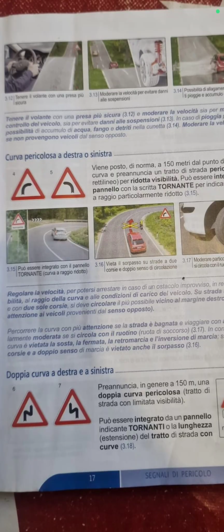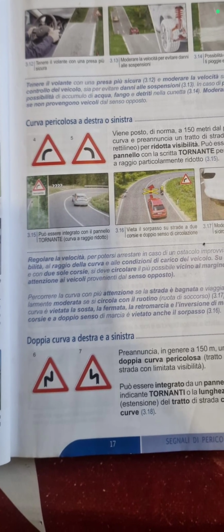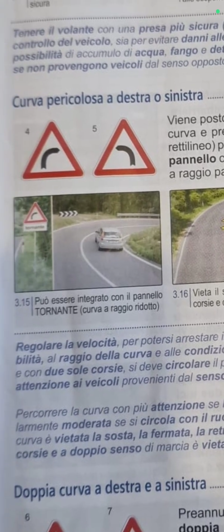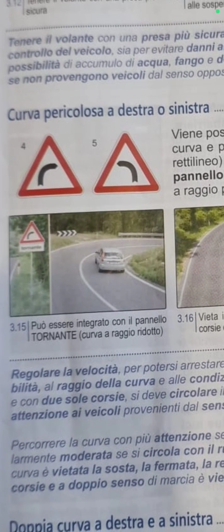We are still in chapter 2. So today is curva pericolosa a destra or a sinistra. Look at the lesson we'll be doing today. These signals are indicating a curve. The first one, the curve is going to the right, the arrow is pointing to the right, while the second one is pointing to the left. So the first one is curva pericolosa a destra, while the second one is curva pericolosa a sinistra.